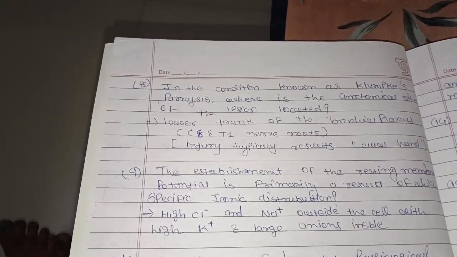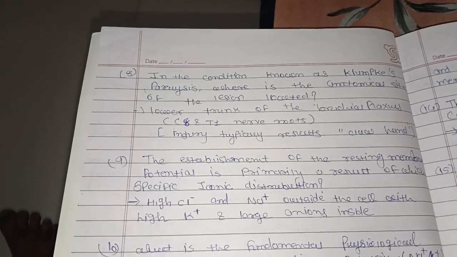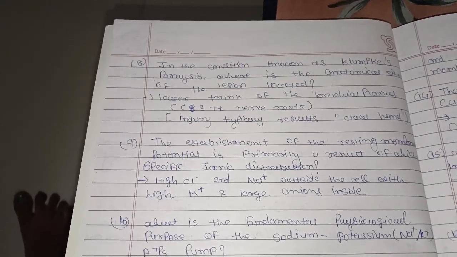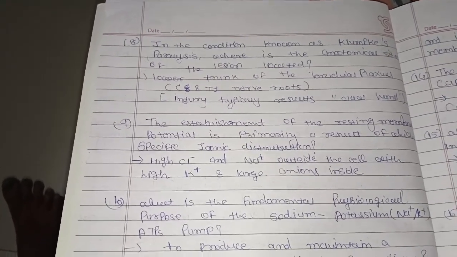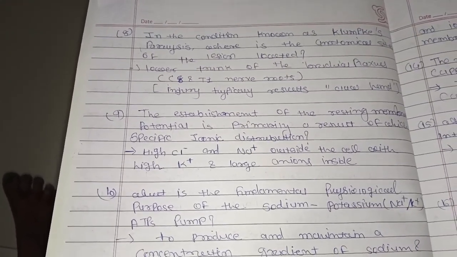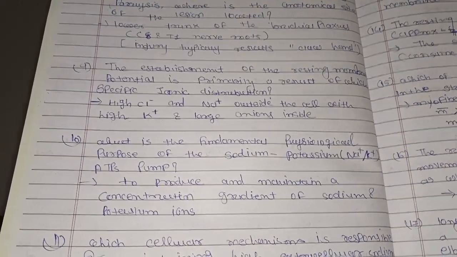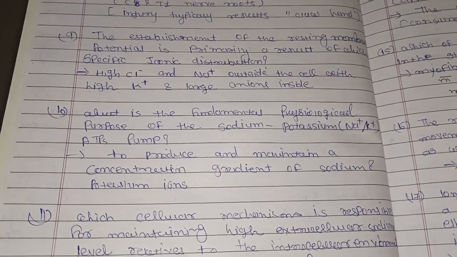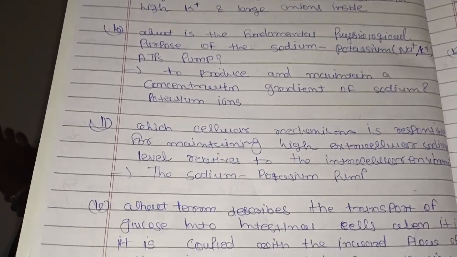The establishment of the resting membrane potential is primarily a result of which specific ionic concentration? High calcium and sodium outside of the cell, and high potassium and large ions, meaning protein, inside. What is the fundamental physiological purpose of the sodium potassium channel? To produce and maintain the concentration gradient of sodium and potassium ions.